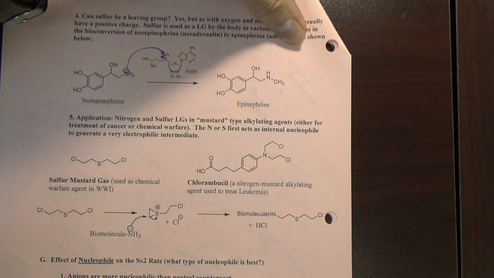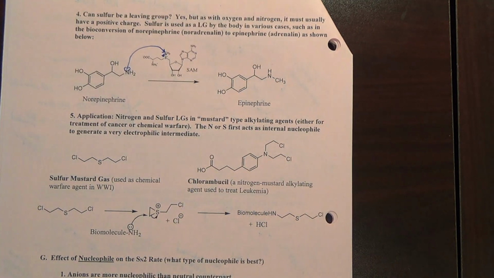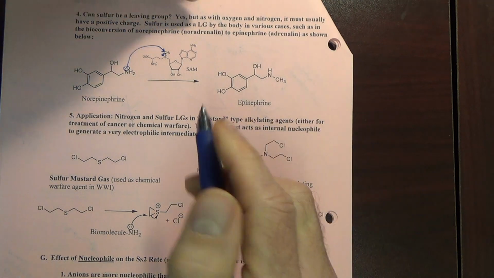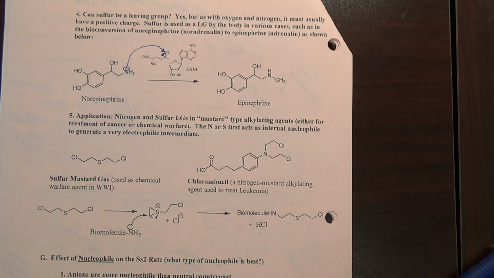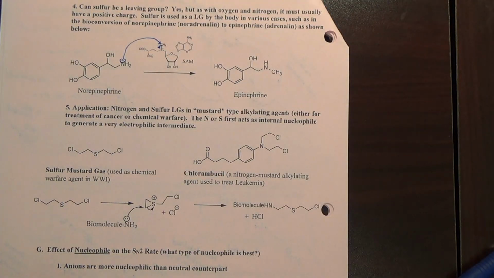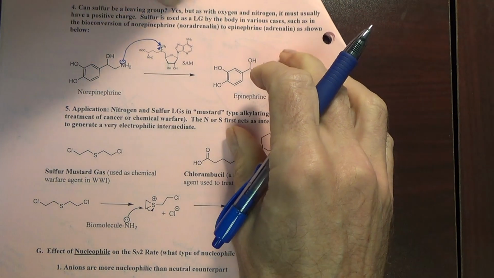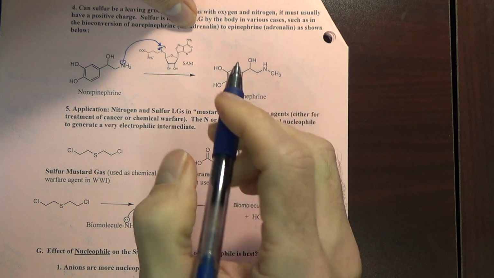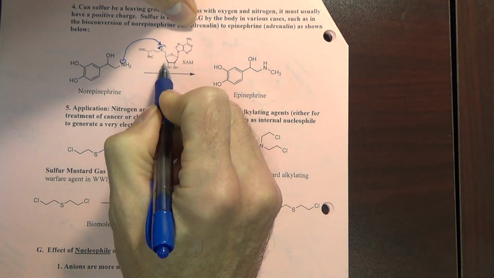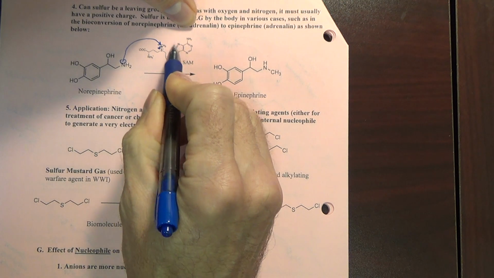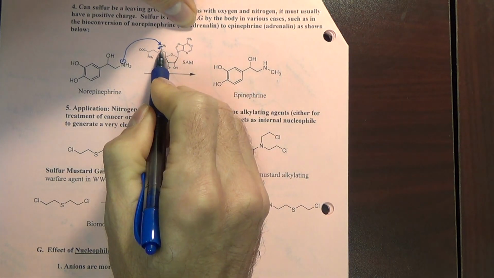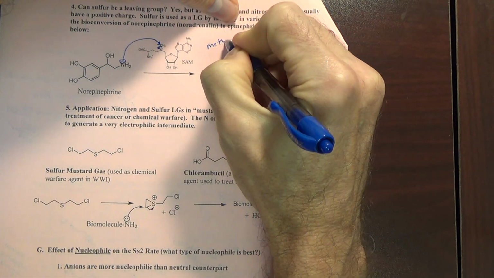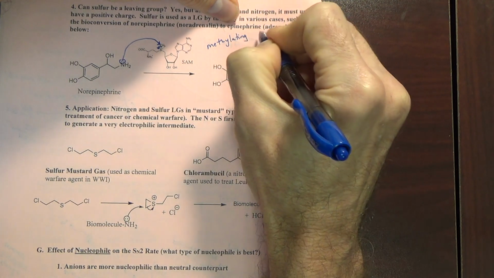I'm not going to show the full mechanism here. There's got to be a minus here. But the SAM, S-adenosylmethionine, is a biochemical compound which actually serves as a methylating agent in the body.